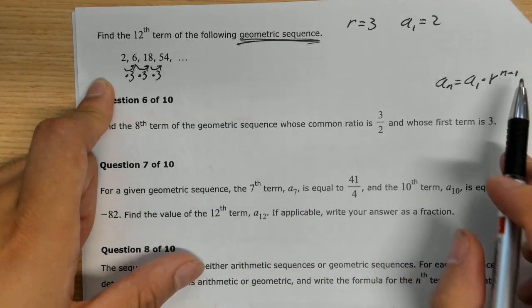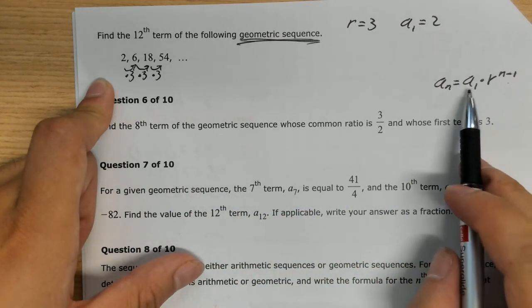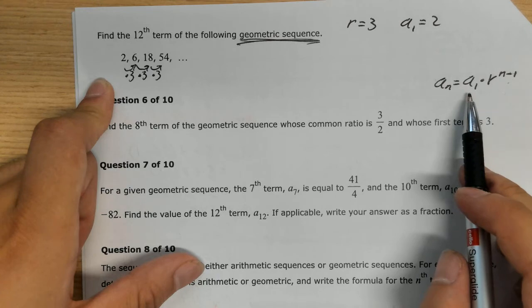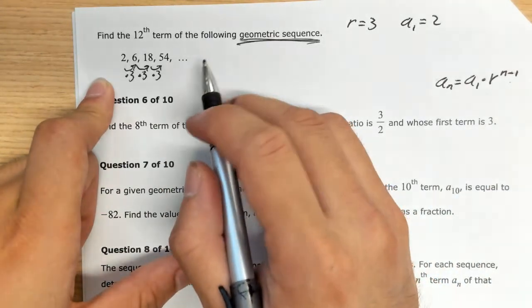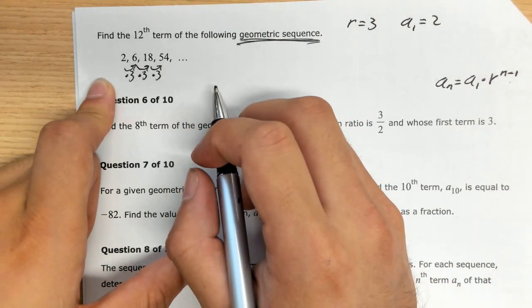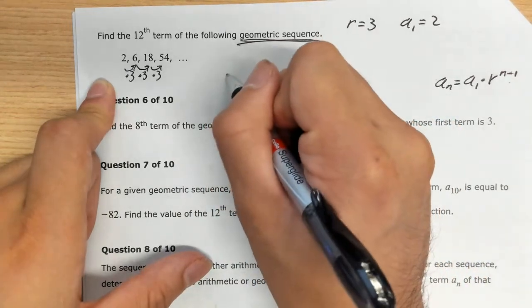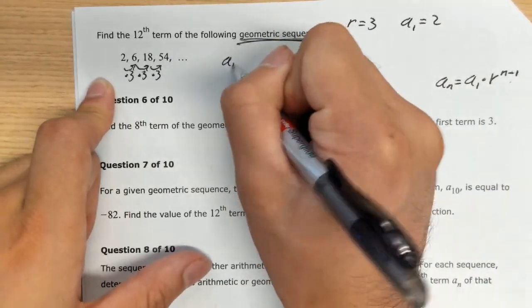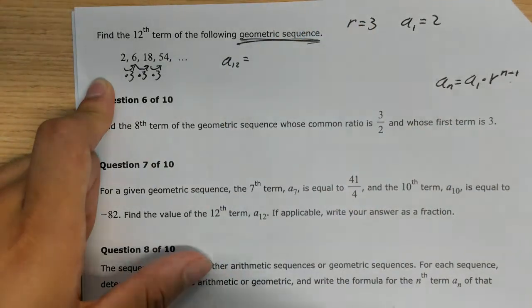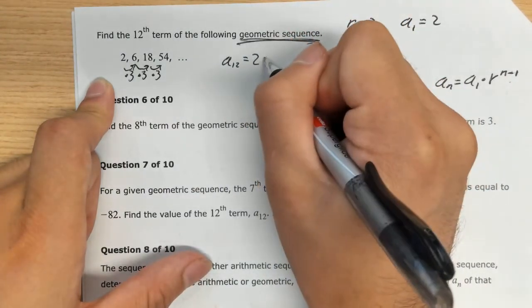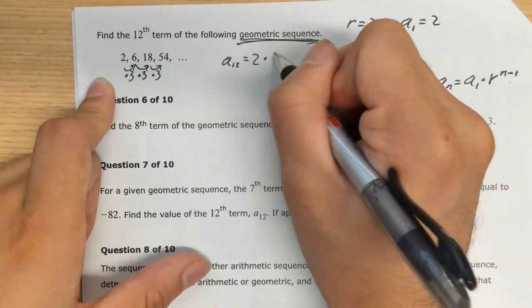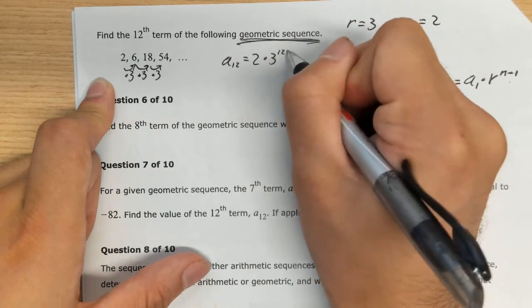It is weird, but that minus 1 is there because we are multiplying the first term. So this will then become a sub 12 equals 2 times 3 raised to the 12 minus 1.